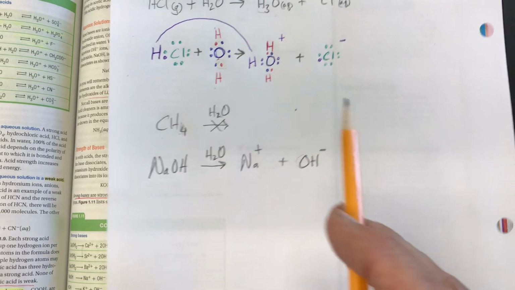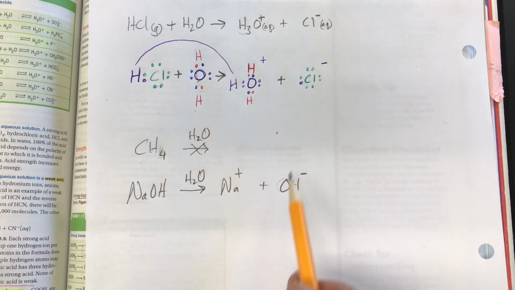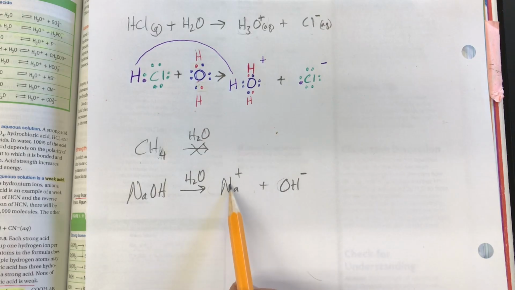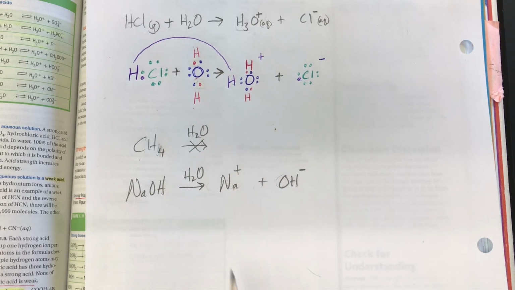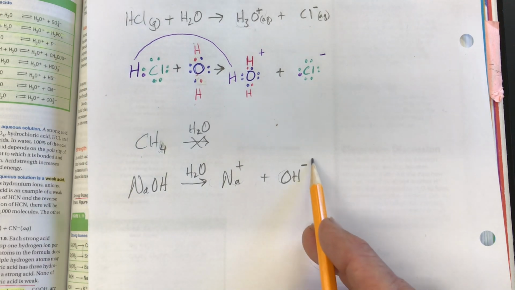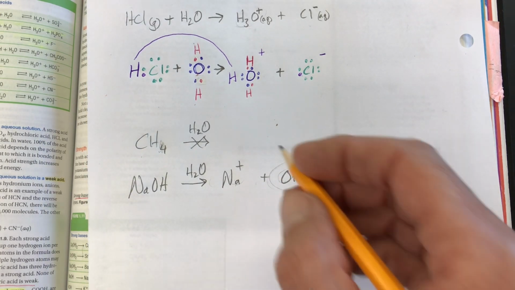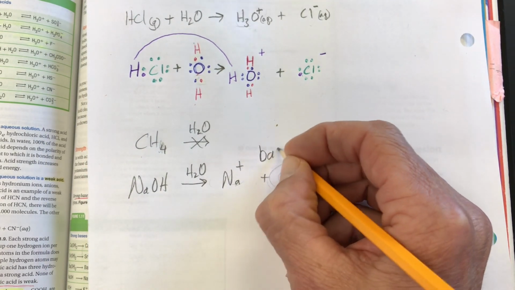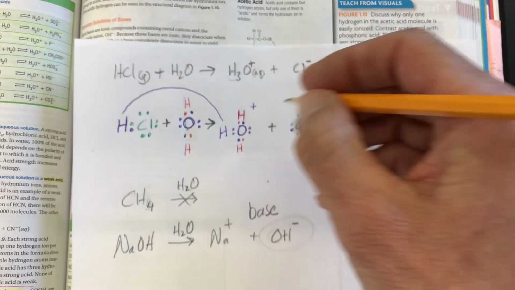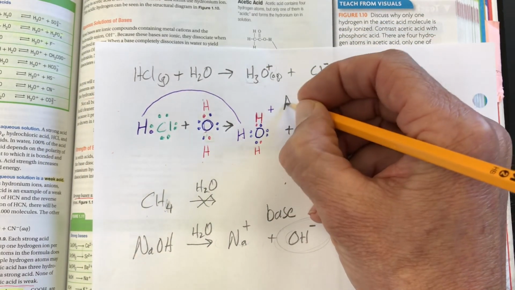The oxygen, just like up here, wants to keep that electron, and so it keeps sodium's electron, and sodium is short one, and that's why it's a positive charge. But increasing this ion makes it a base. Up here we have an acid.